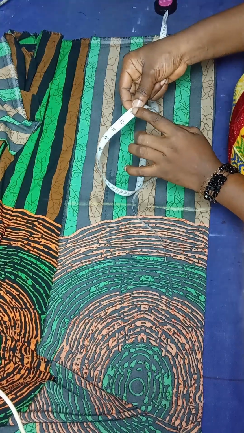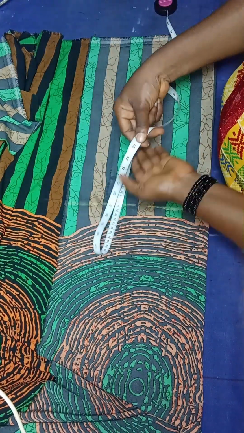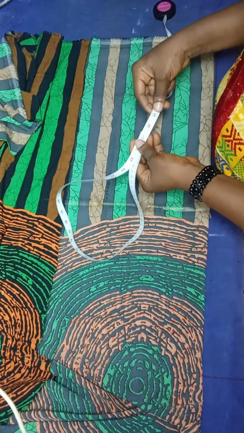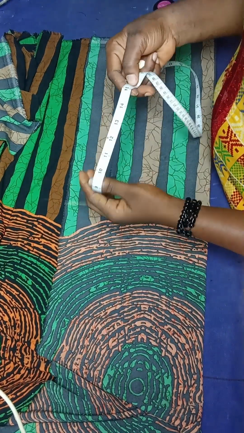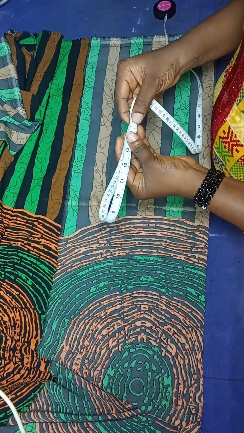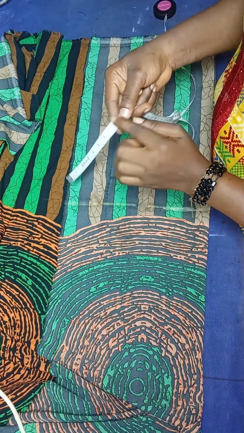If you don't know how to divide, just use your tape. Fold your tape like this. We mark 30, which gives us 15, and you bend it again, it will give you 7.5. You can see. So I will mark this 7.5.